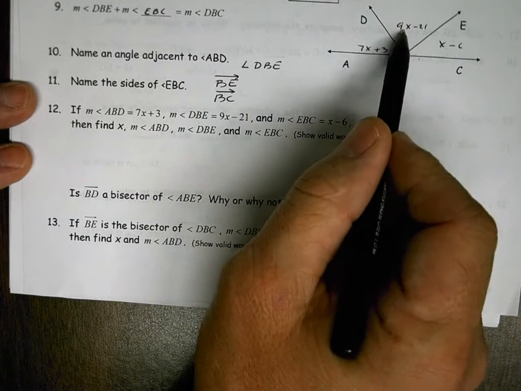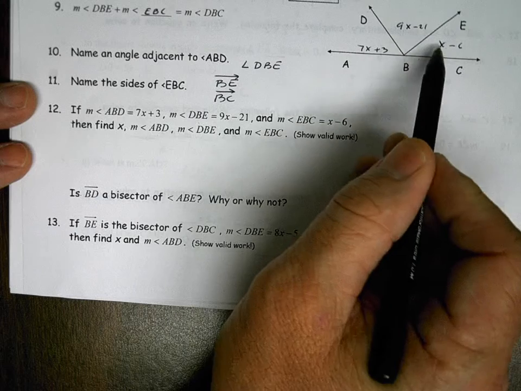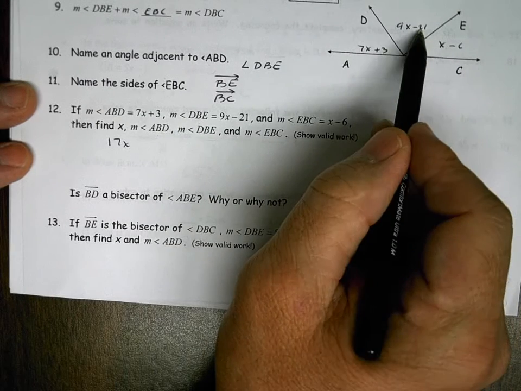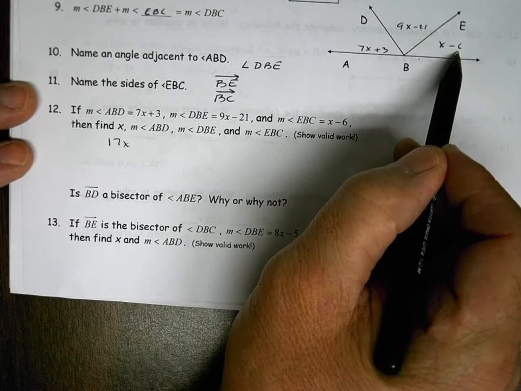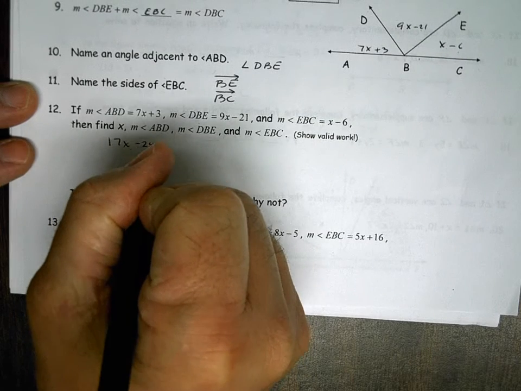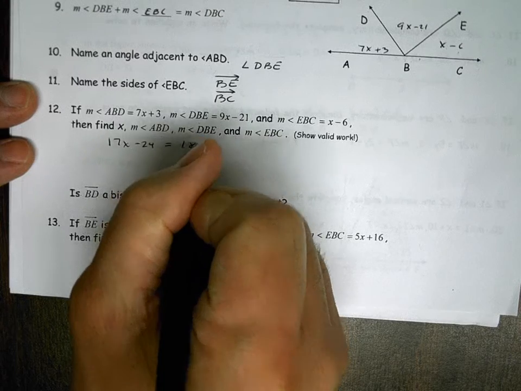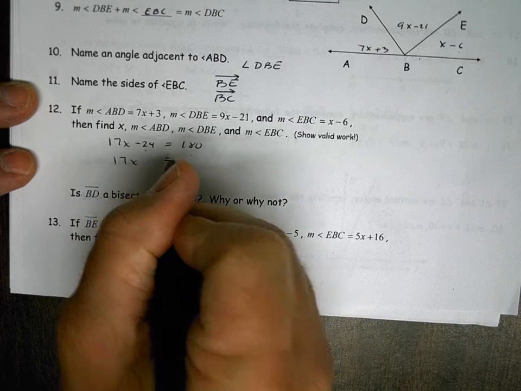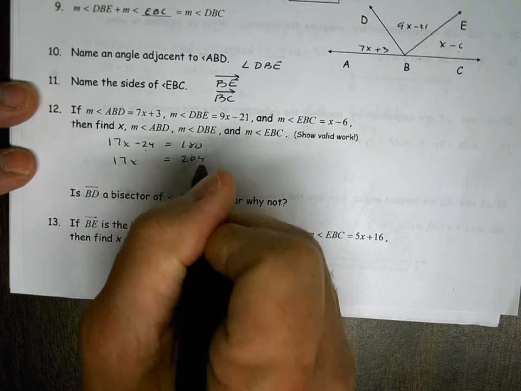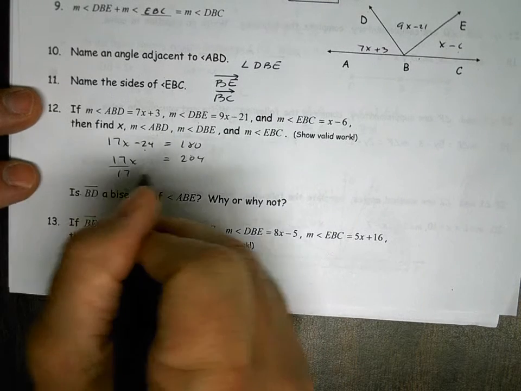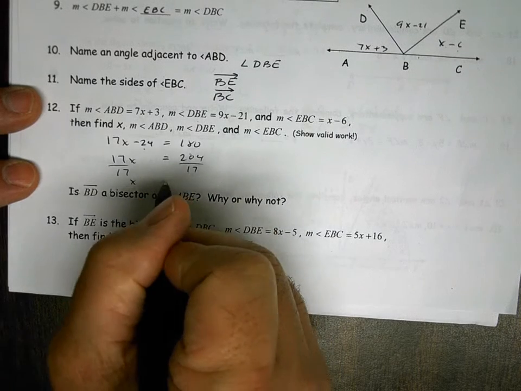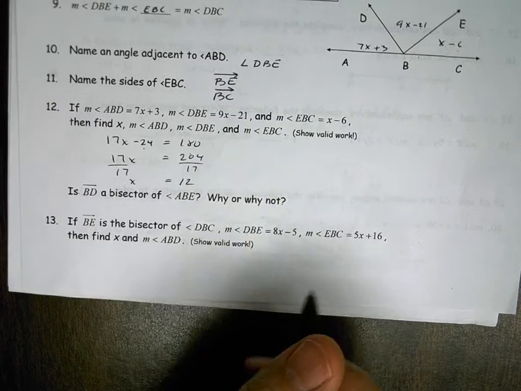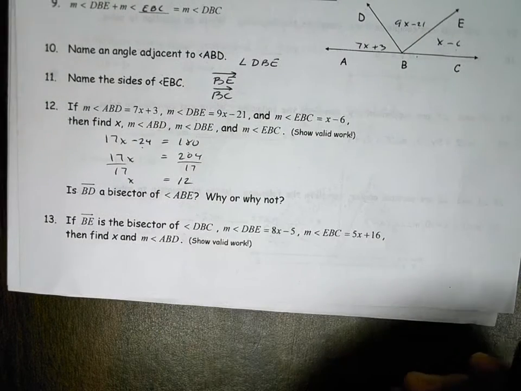So it's 7x plus 9x is 16x, plus one more is 17x. 3 minus 21 is negative 18. Negative 18 plus negative 6 is negative 24. And that should all add up to 180 degrees. I'll add 24 to both sides. I get 17x equals 204. Divide both sides by 17 and we get x equals 12. Okay?